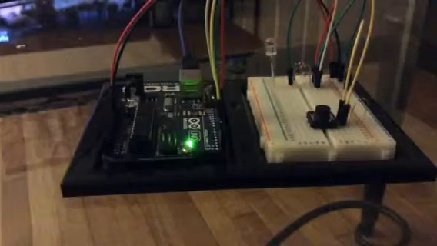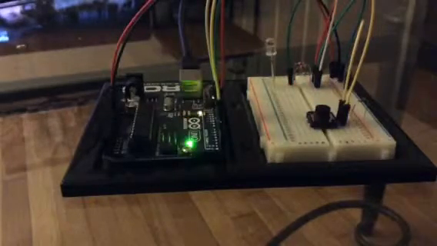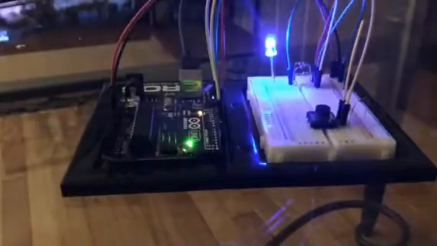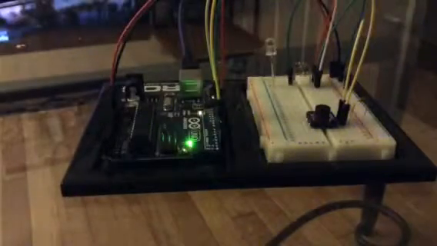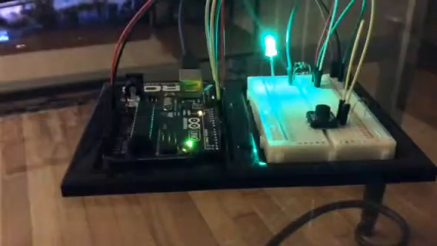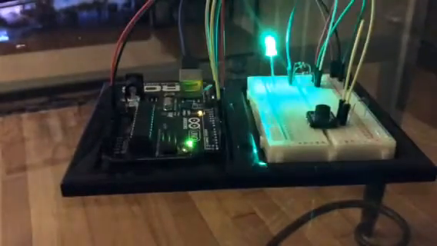Now loading the code for blinking the blue LED for the same duration, 500 milliseconds on and 500 milliseconds off. Now loading the code for the green LED with the same 500 milliseconds on and 500 milliseconds off.